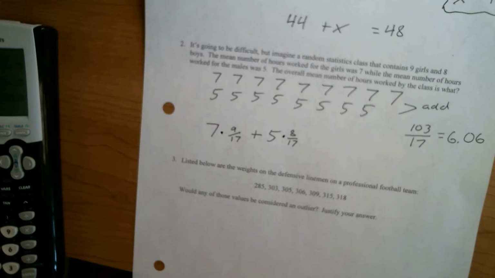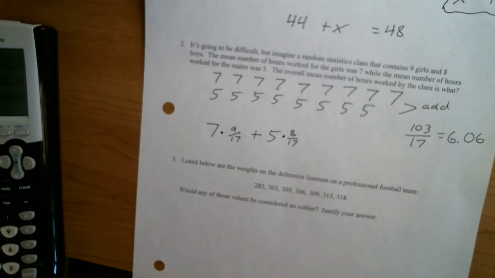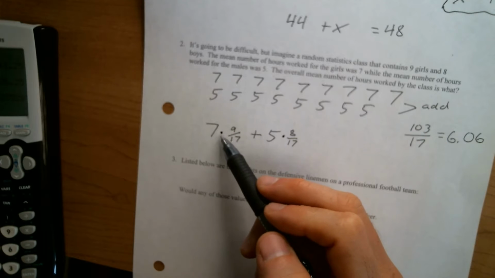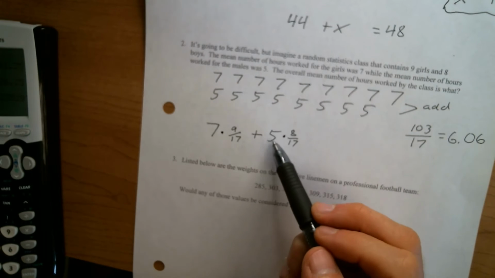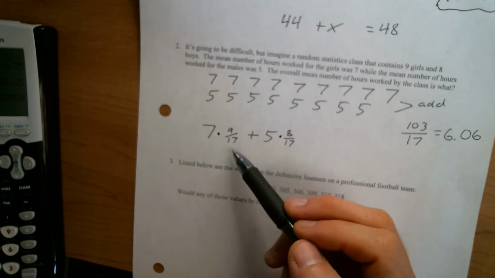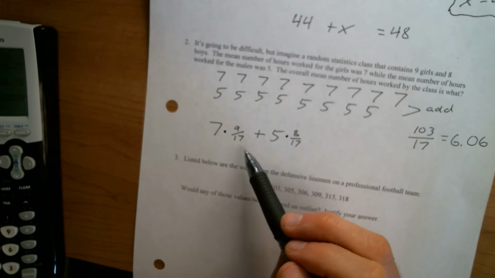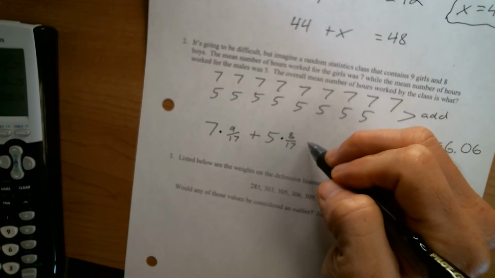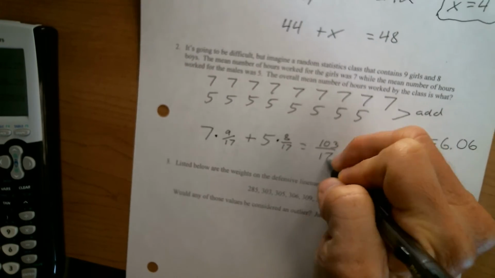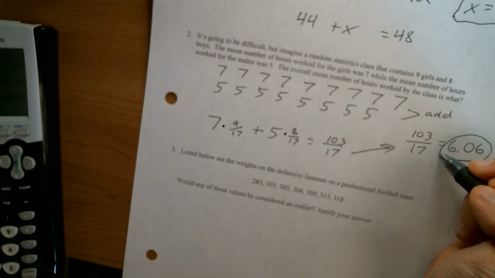Now, what you're going to see is that thinking about it this way or thinking about it this way is pretty much the same thing, all right? When I multiply these, I'm going to do 7 times 9 and get 63. I'm going to do 5 times 8 and get 40. So I'm going to have 63 over 17 plus 40 over 17, all right? They have the same denominator, so I'm going to combine them. I'm going to end up with 103 over 17, which is exactly what I got there, which is going to give me the same exact answer.